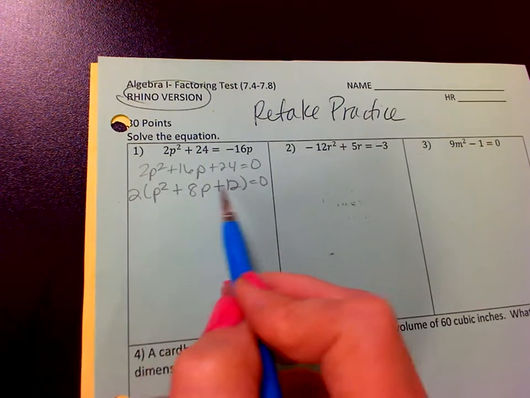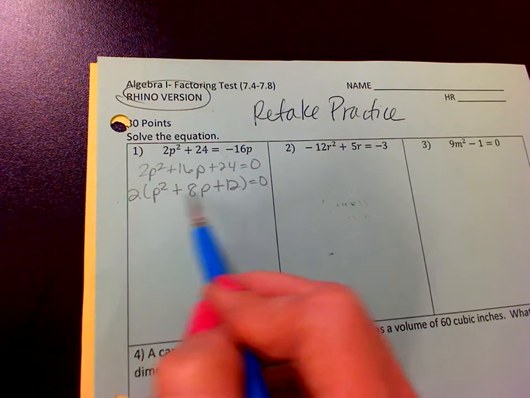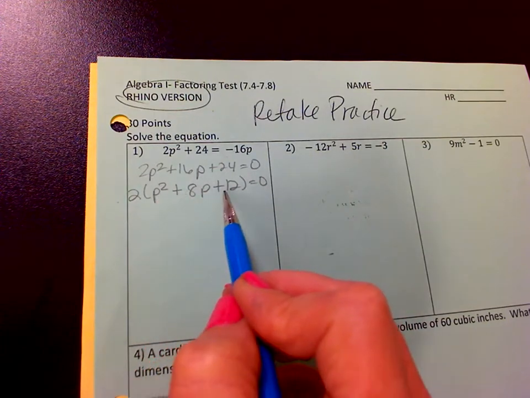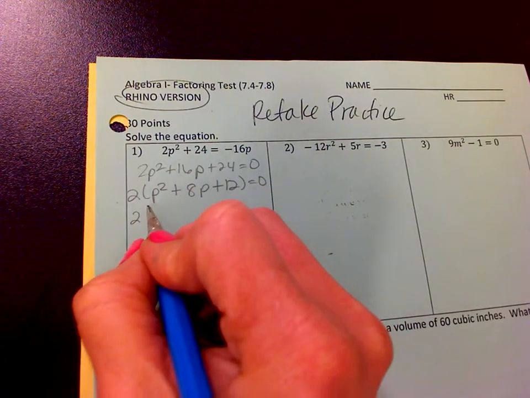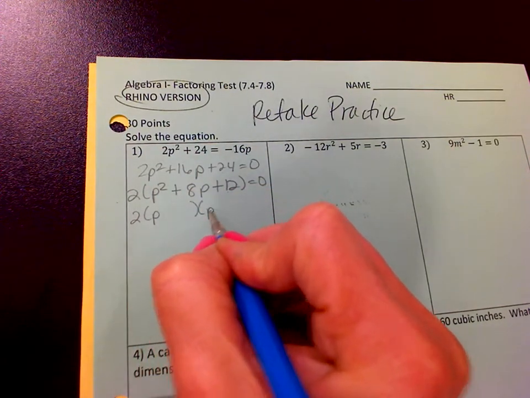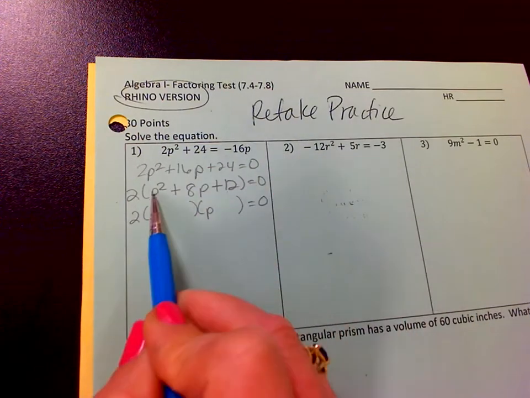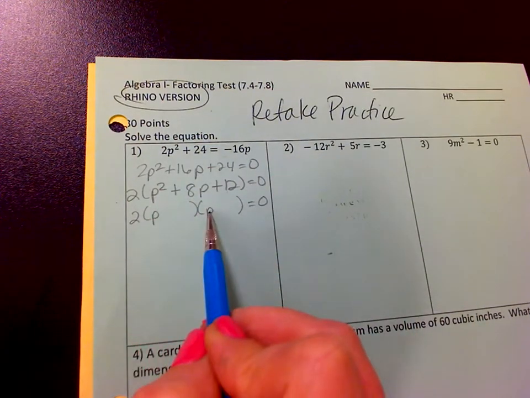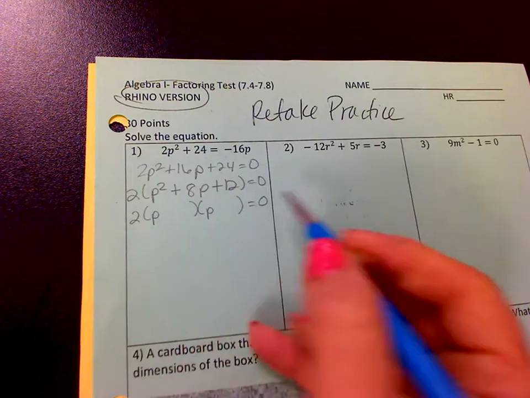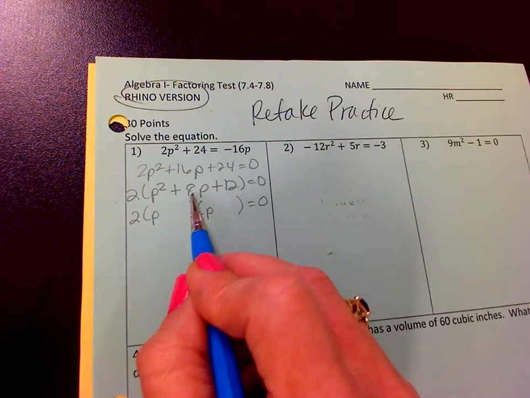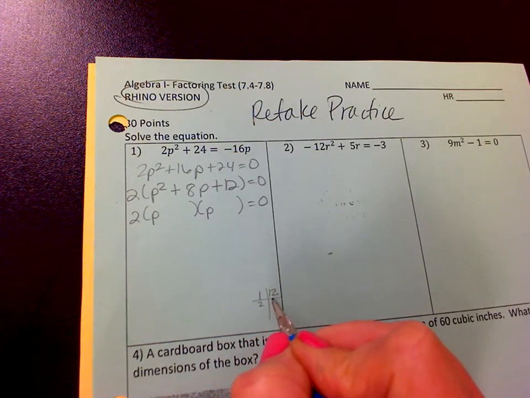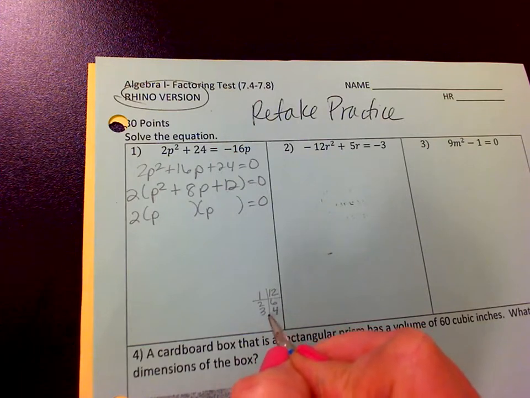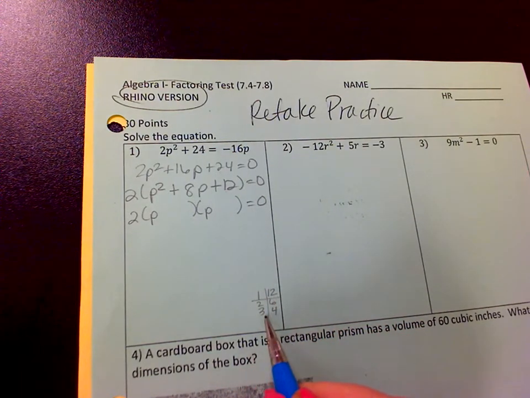Now I'm looking for two binomials that multiply to get this p squared plus 8p plus 12. Since this a term is 1, I can go straight into factoring, meaning this p squared is going to be p and p, but I'm now looking for numbers that multiply to get 12 but add together to get 8. So you got to think of your factors of 12, and that's like 1 and 12, 2 and 6, 3 and 4, and those are all the factors of 12.